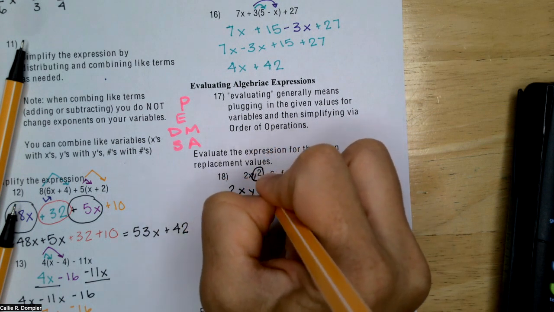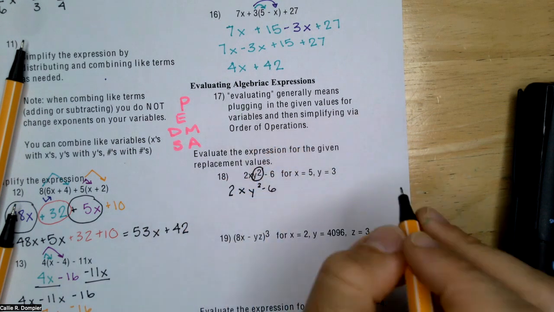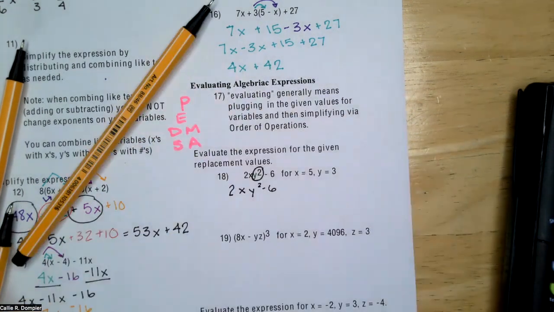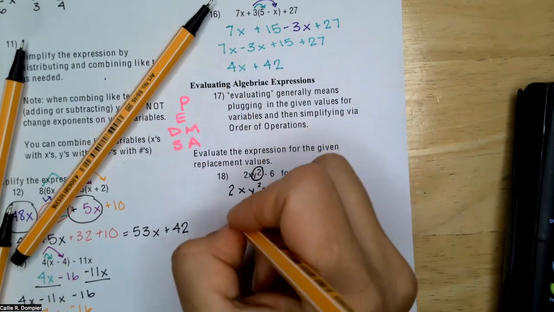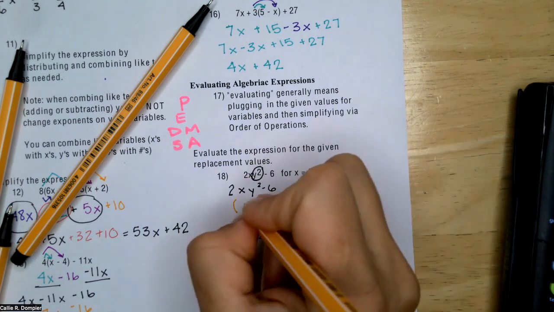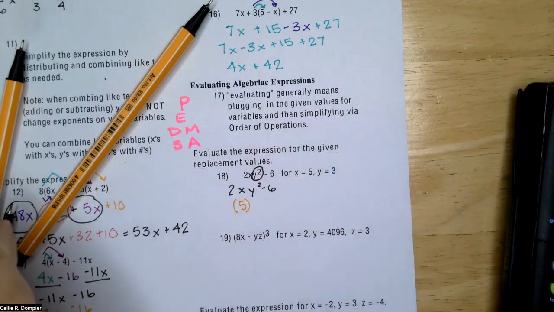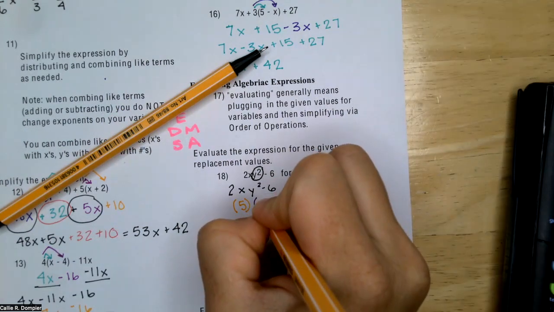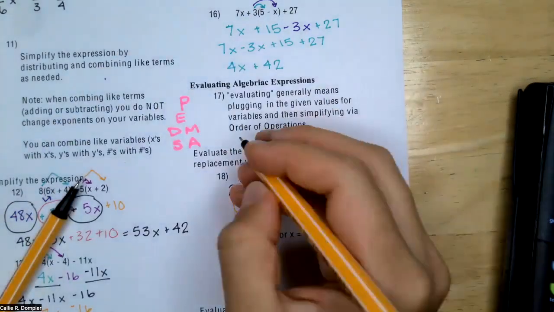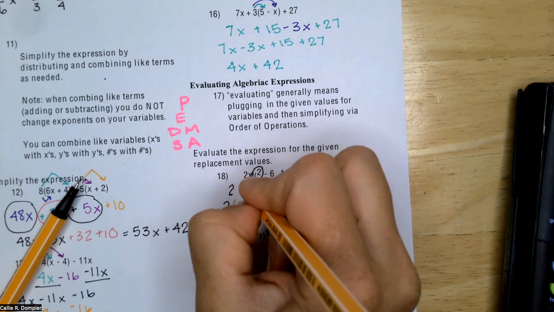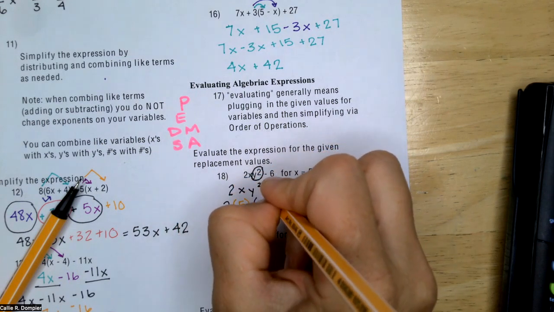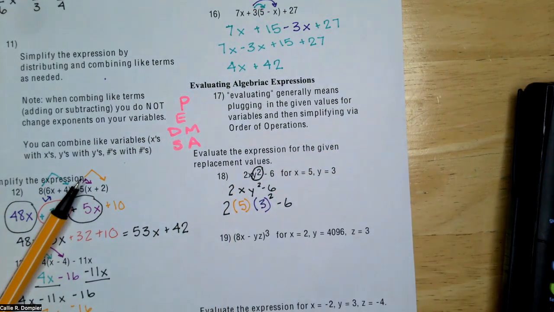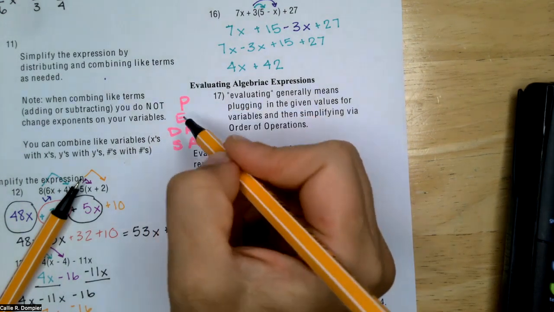2xy squared minus 6, but we know that x is 5 and y is 3. When you're substituting, always put in parentheses, okay? So that x is now a 5. That y is now a 3. Everything else stays the same. So we have, instead of 2xy squared, we have 2 times 5 times 3 squared minus 6. Now you just simplify using the order of operations.